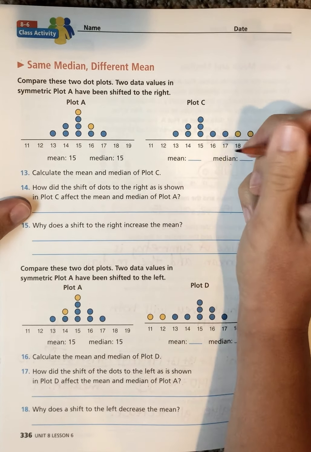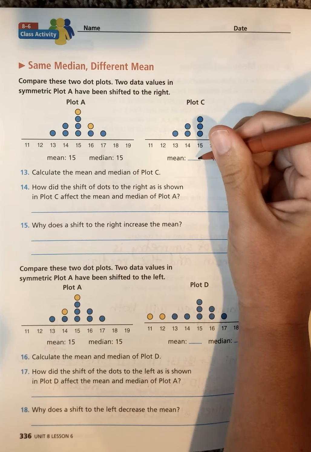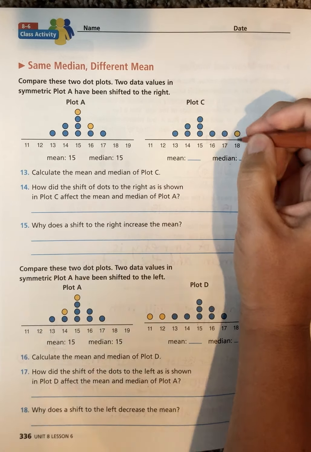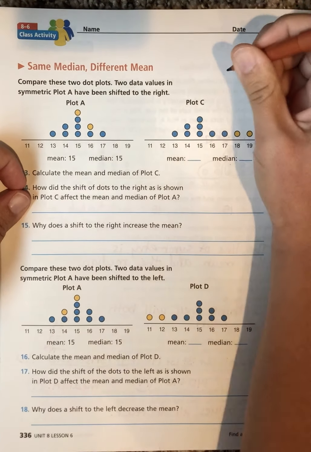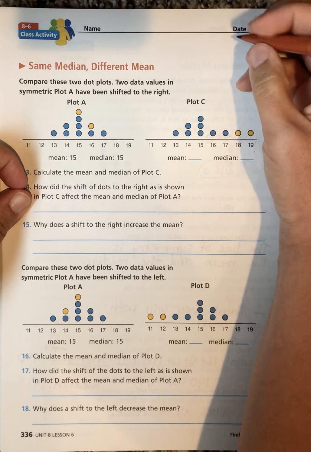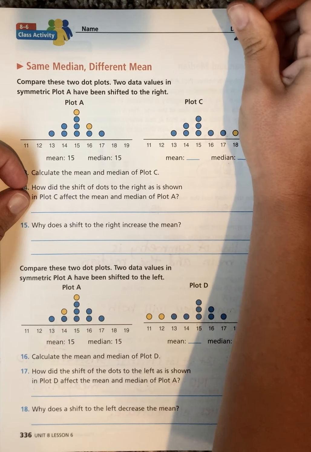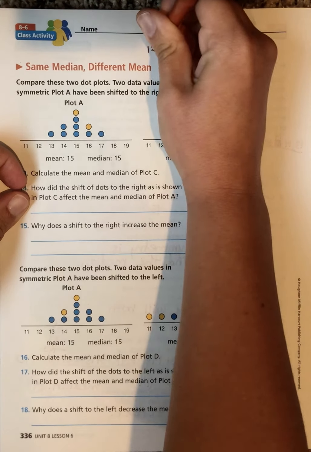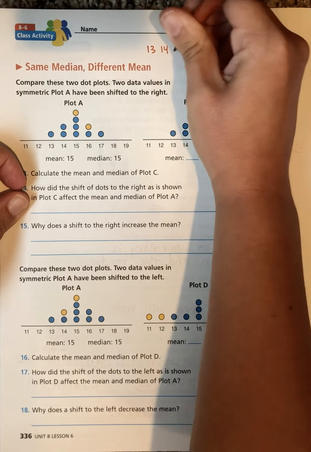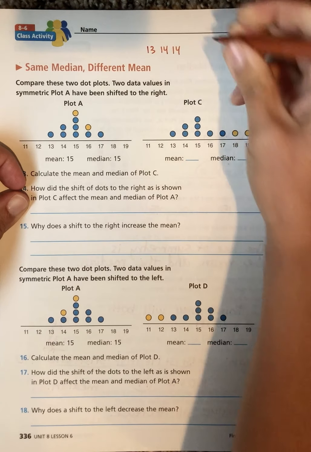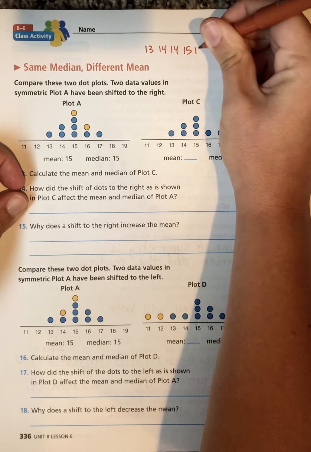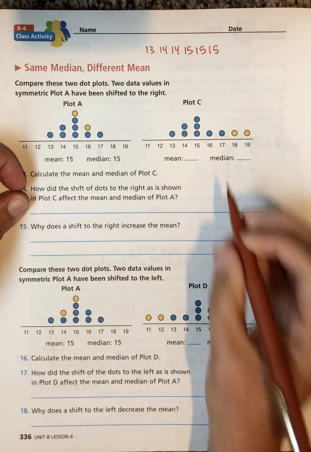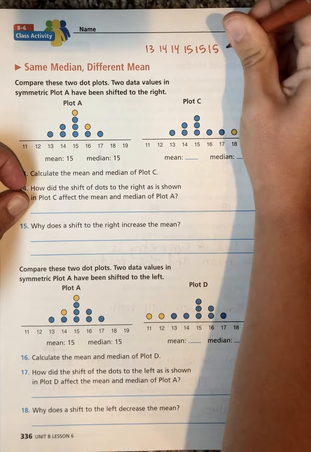But let's figure it out, because we're supposed to calculate it right here. So our mean and our median. All right. So our mean, we've got 13 and 14 and another 14. 3 groups of 15. 16, 17, 18, 19.